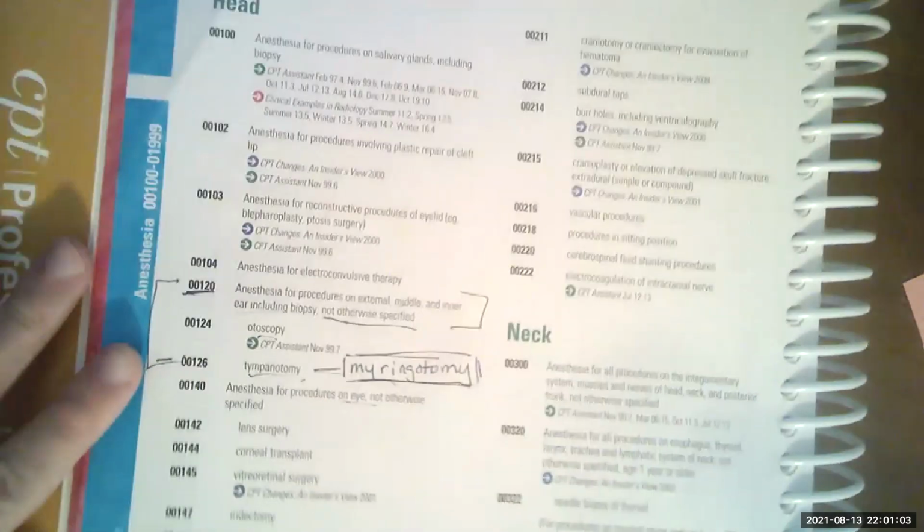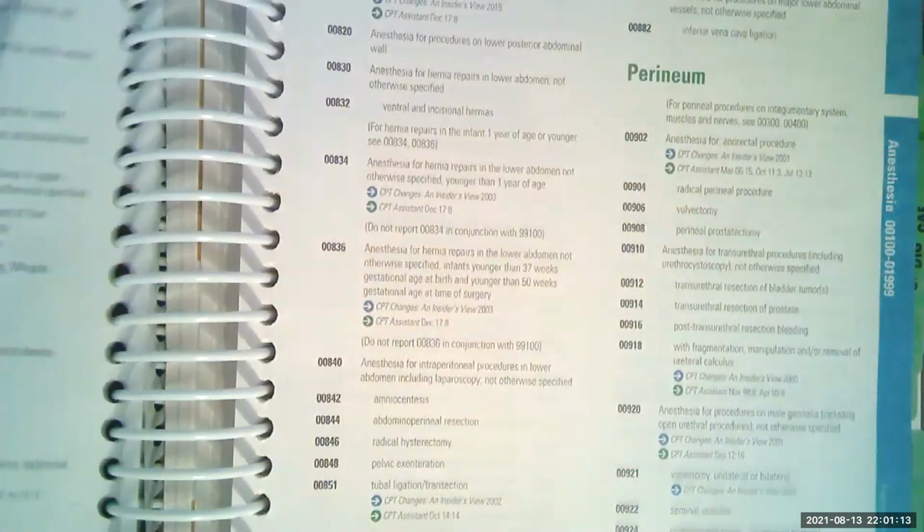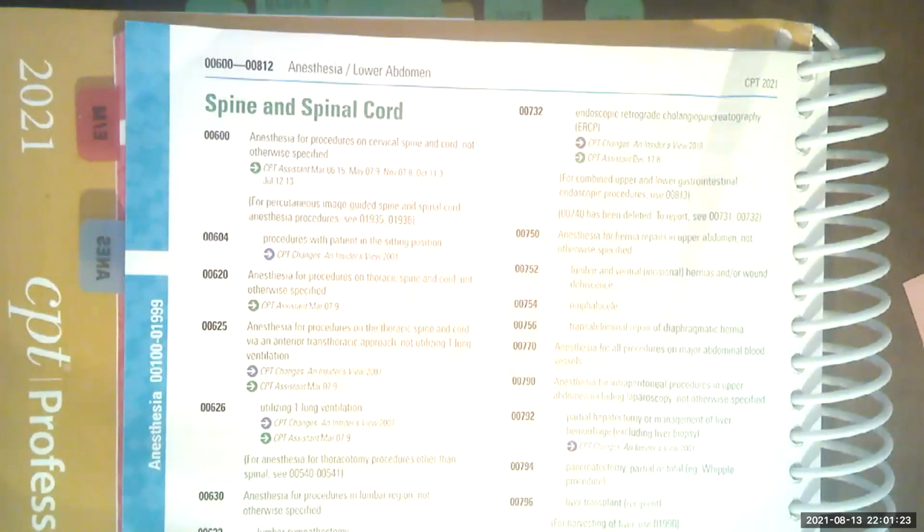So let's go ahead and find the spine section. Again, we're going to go in order in the body: head, neck, then we go to thorax, so that's chest wall, intrathoracic, and then spine and spinal cord. And that's on page 76. Ooh, got this all bent. So spine and spinal cord, okay?